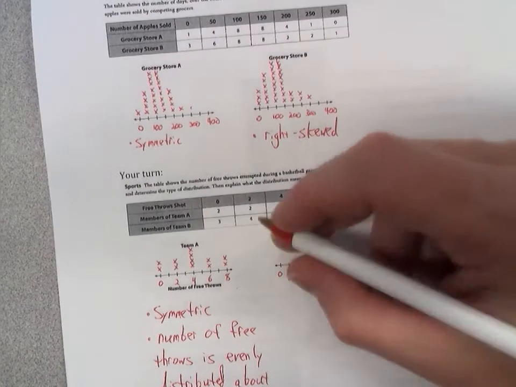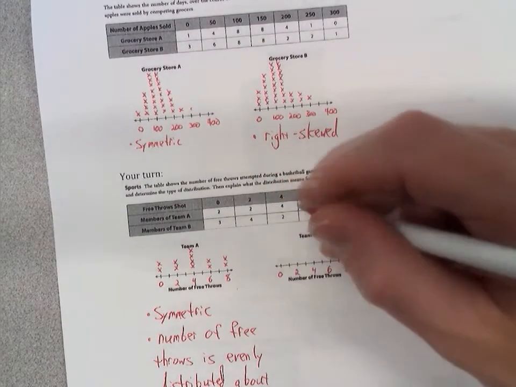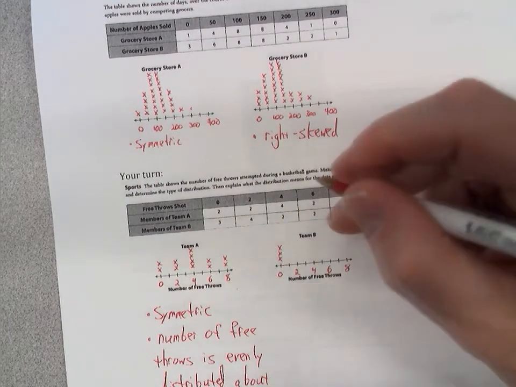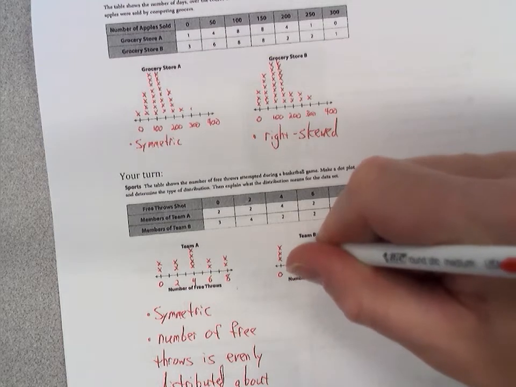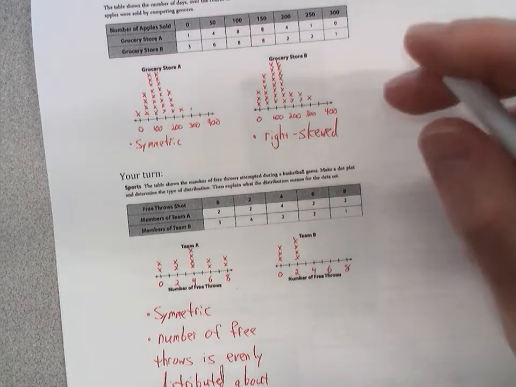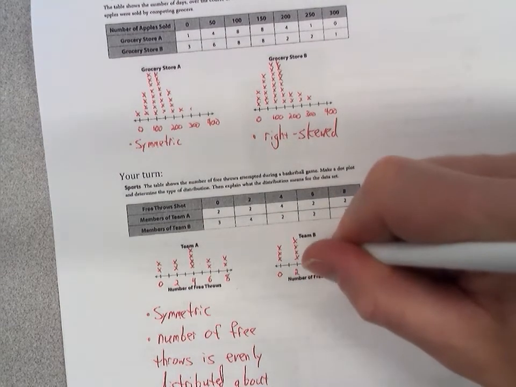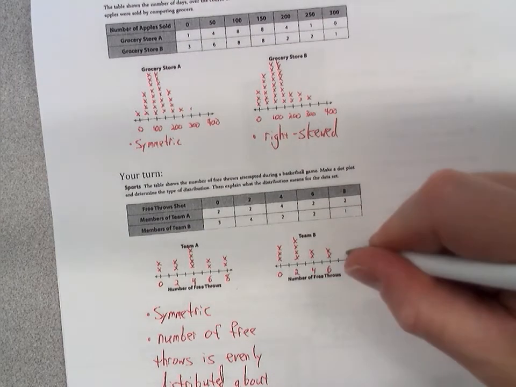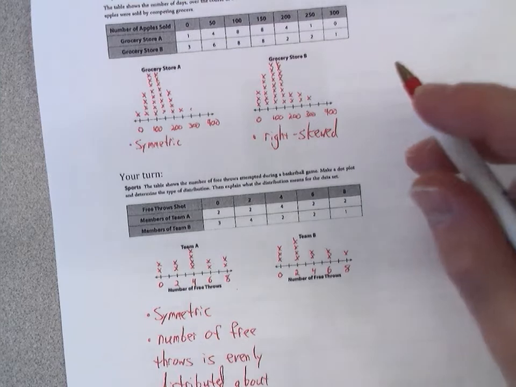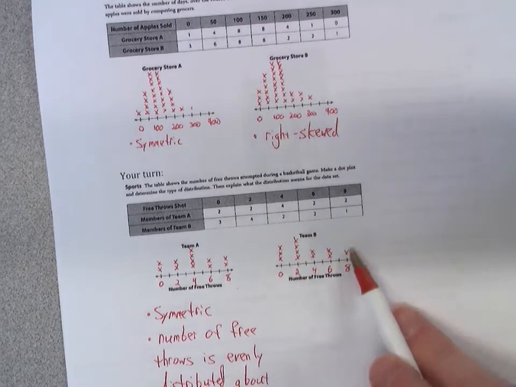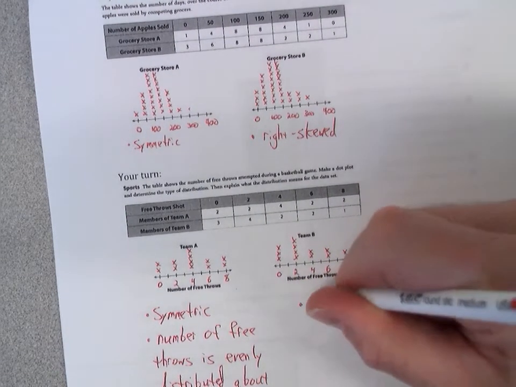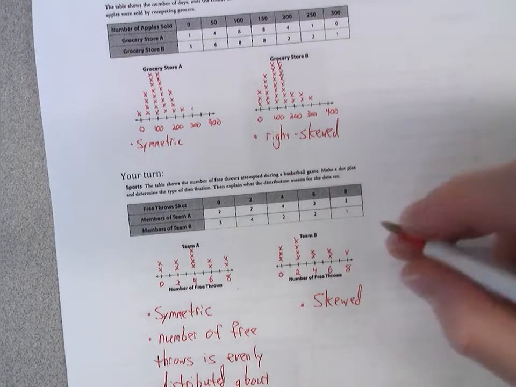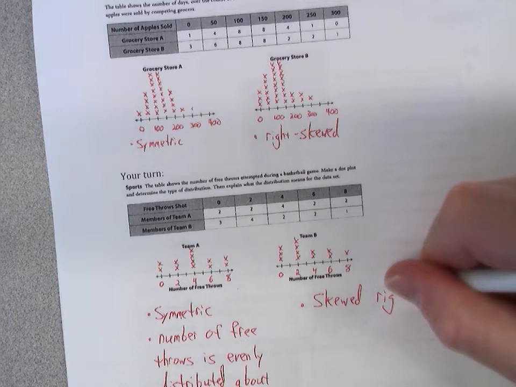Team B, the number of 0 free throws was 3. 2 free throws was 4. 4 free throws, 2. 6 free throws, 2. 8 free throws is 1. Okay, you can see this is not even. This is skewed to the right.